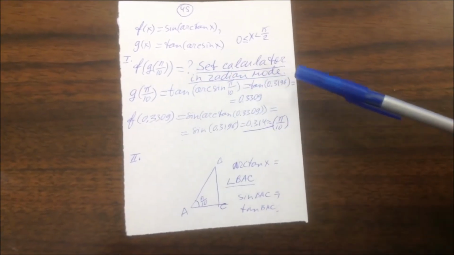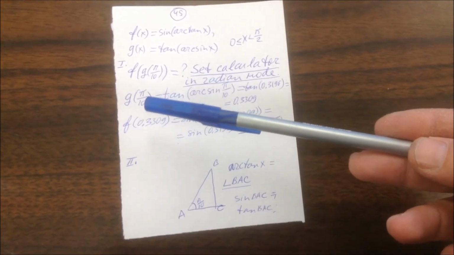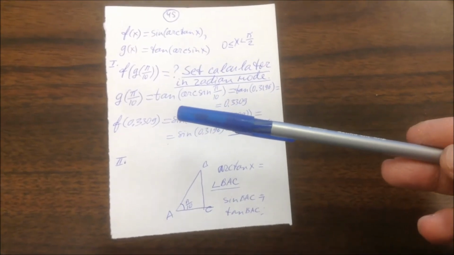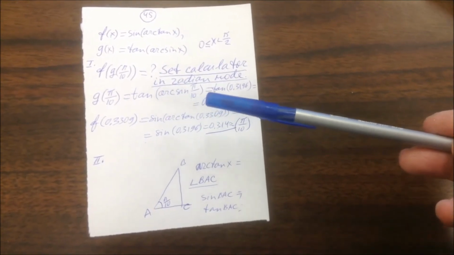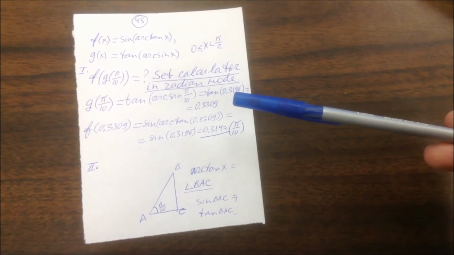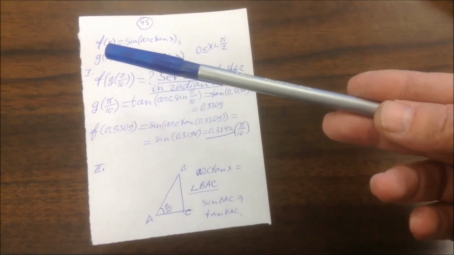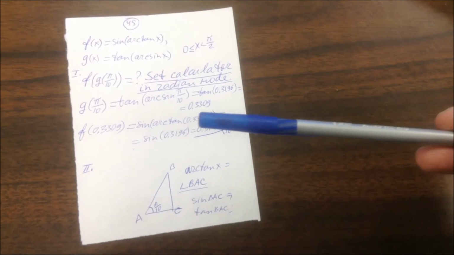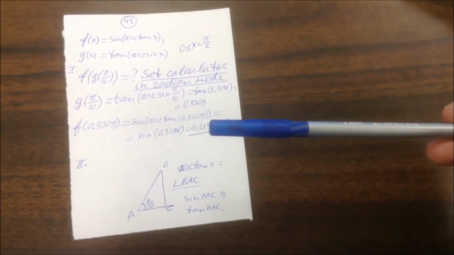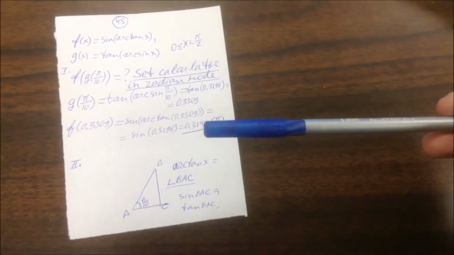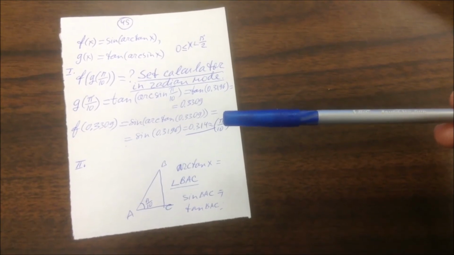First, you simply set your calculator in radian mode and find the value of g of x, in the case where x is π divided by 10. You find first what arcsine of π/10 equals, and afterwards take the tangent of this angle, and you see this value. Afterwards you put this value in place of x in function f, taking the sine of the arctangent of this value, and you have the final answer. You check the answers below and take it, and you can see and understand that this value is actually the value of π divided by 10.